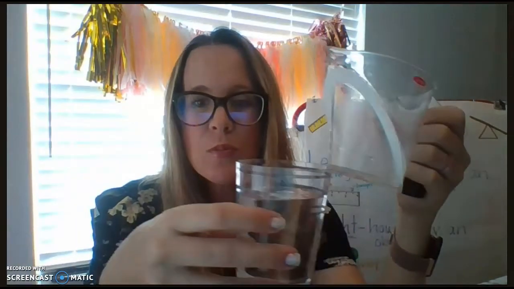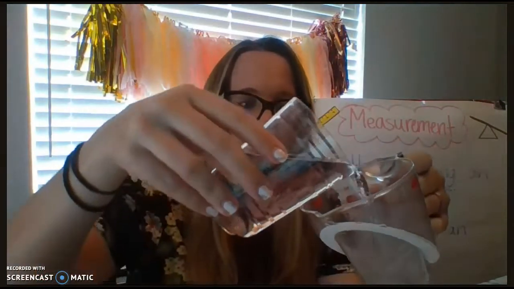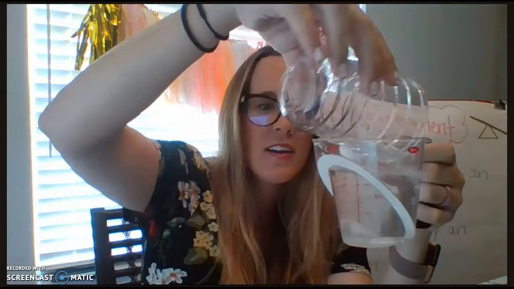Wow. This cup looks so small, but look, it still holds the whole cup of water. Whoops, there was a little drop. Okay, let's turn it back over. Okay, should we try the other glass? The fancy glass? Let's see.